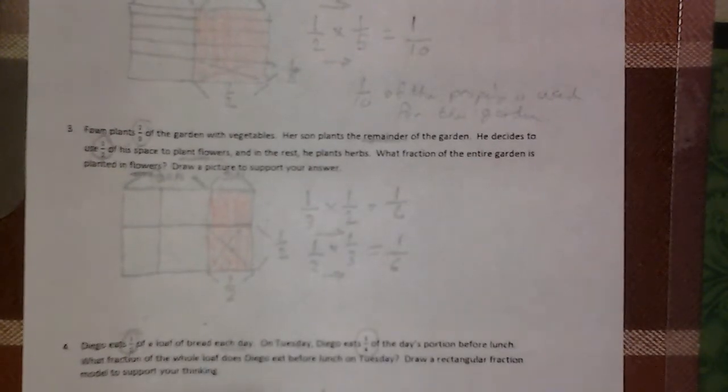So we know 1/4, right, times 1/5, which is the same as 1/4 of 1/5, yes, equals, and we just multiply this way, and 1 times 1 is 1, 4 times 5 is 20.